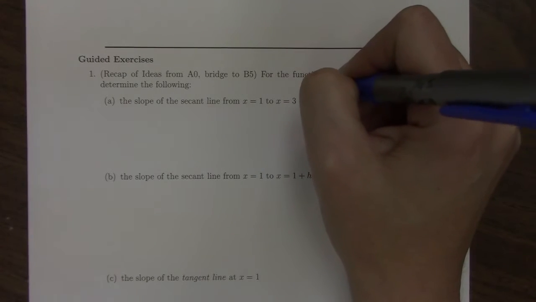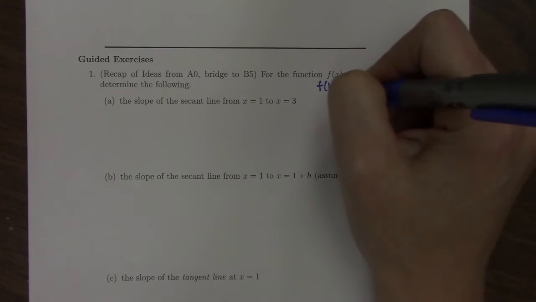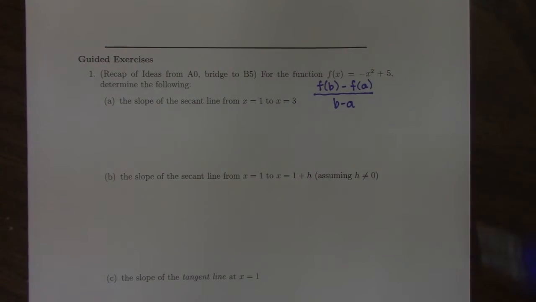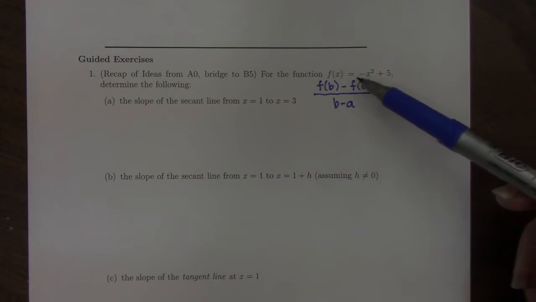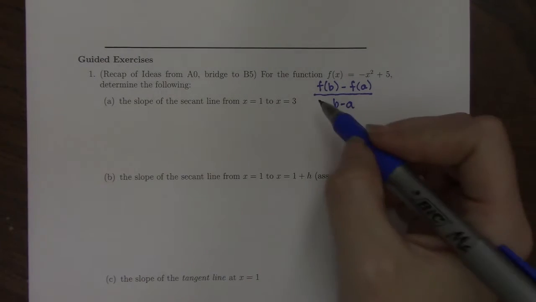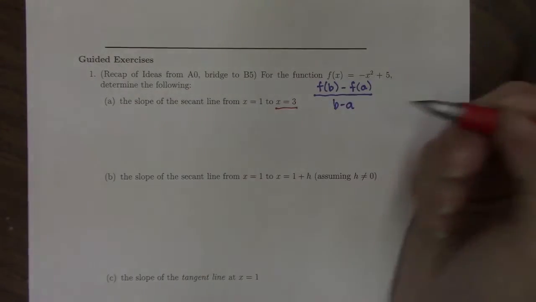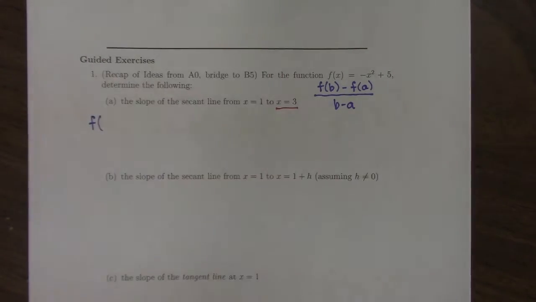of change formula. And the average rate of change formula is f of b minus f of a over b minus a. So rather than just diving right into this formula directly, it may be helpful to calculate each piece before we plug it into this formula. So the first thing that I want to do is my b is going to be 3. So x equals 3. And I want to calculate f of 3.